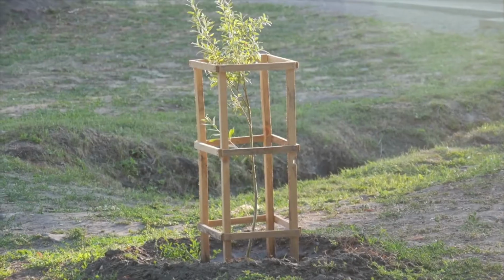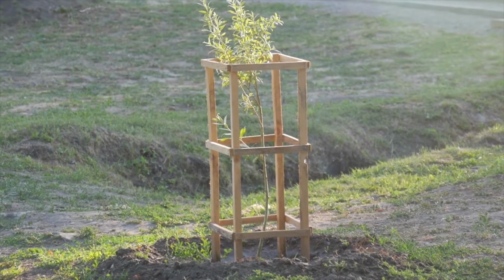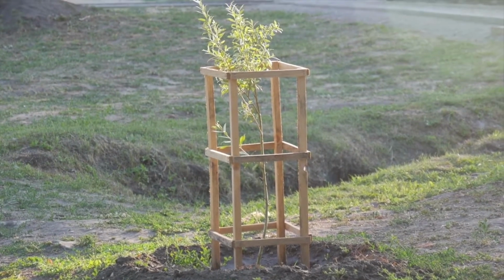You also have to account for settling. When we plant a new tree and we've dug up all that soil, there's going to be a little bit of settling over time. And so you want to be able to allow for that so that you don't end up having a deep hole and then over time those roots get buried even deeper.